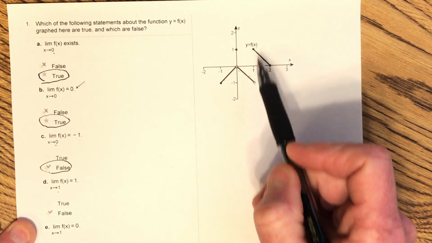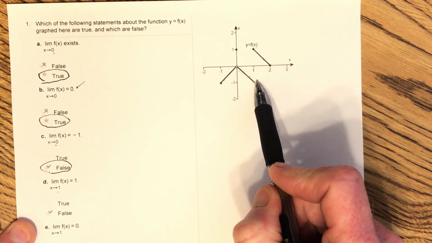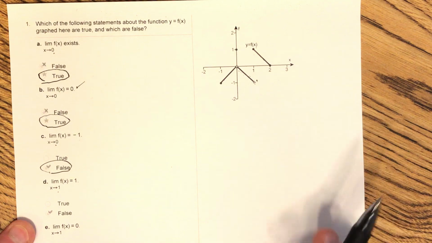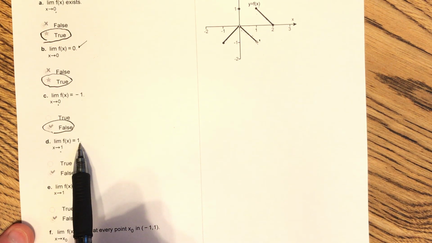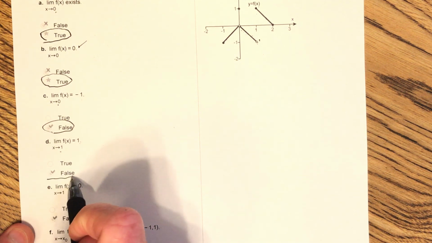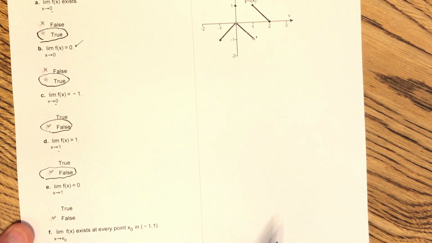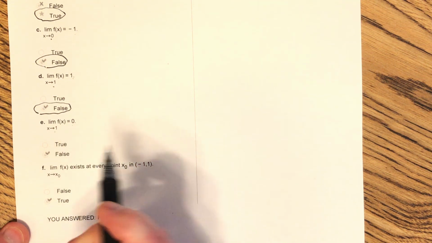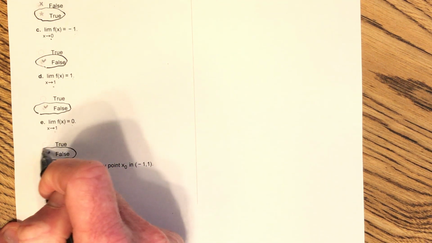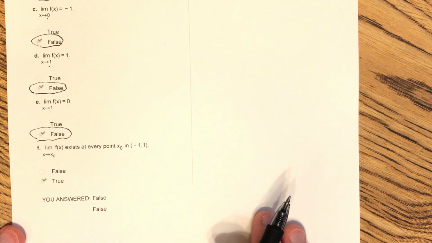Since these two do not match, that means the limit does not exist. So, as x approaches 1, is the answer 1? No, that's not correct. As x approaches 1, does it equal 0? No, that's not correct. In fact, it does not exist.